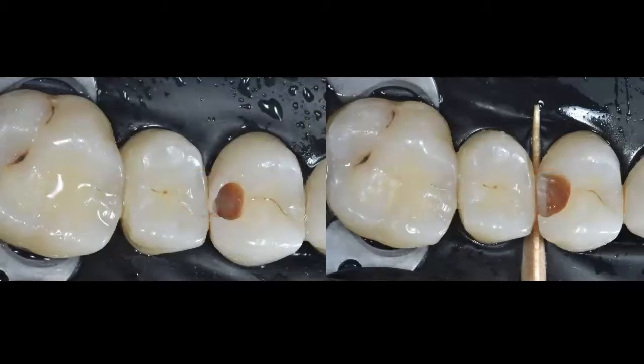or maybe switch to a 245 or a 330 burr, any burr that you're used to using for these types of situations. What I try to do is push my burr towards the proximal wall of the affected tooth, as you are seeing in the left photo on the screen. I'm trying to push my burr towards that affected wall so that I can make that wall as thin as possible.